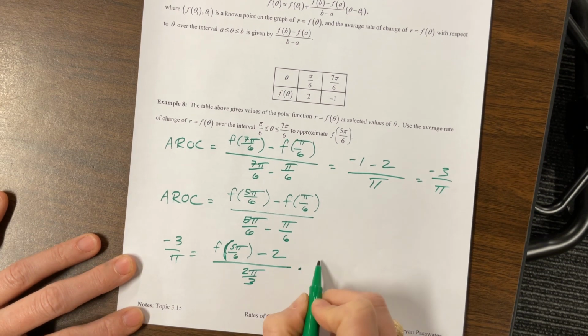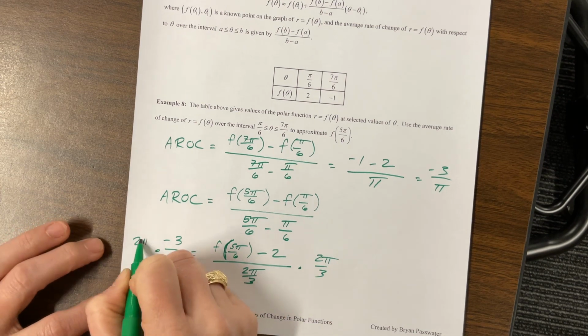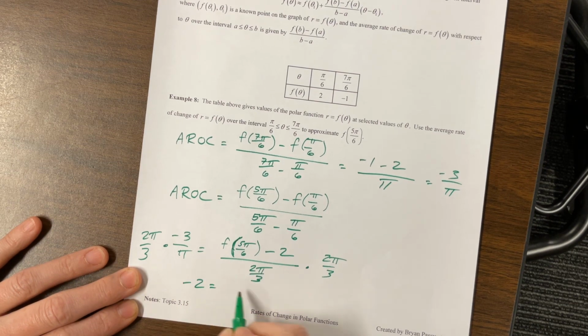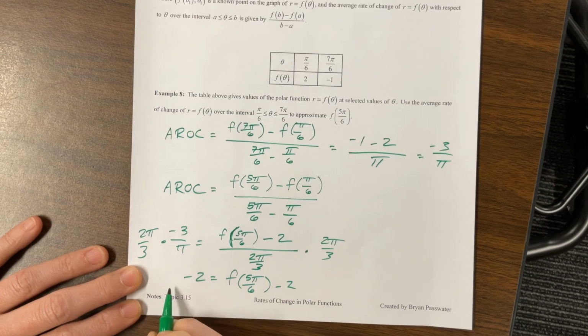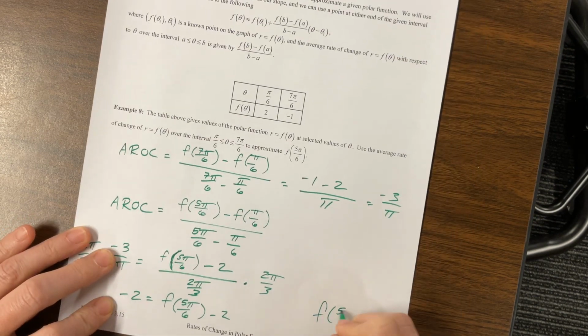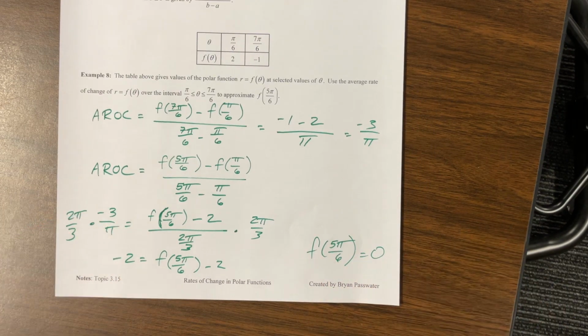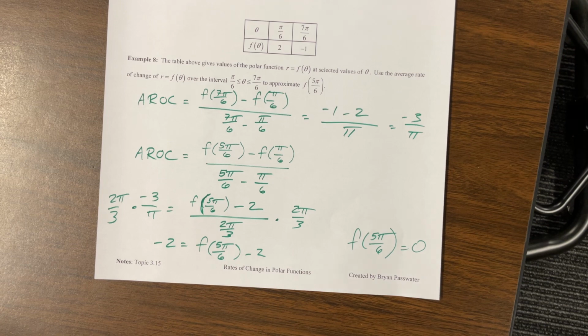If I multiply both sides by 2 pi over 3, I'll lose this denominator, and multiply this by 2 pi over 3. The 3's cancel, the pi's cancel, and I'm at -2 is equal to f of 5 pi over 6 minus 2. I can add 2 to both sides, and I get that f of 5 pi over 6 is equal to 0. Let me see if that's what he got before I scroll away. Ah ha ha, it is. Did he do it my way? No. But we got the same answer. So I think I did good math to a good answer.